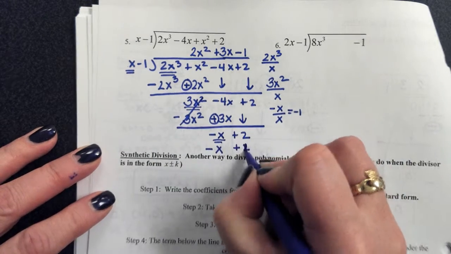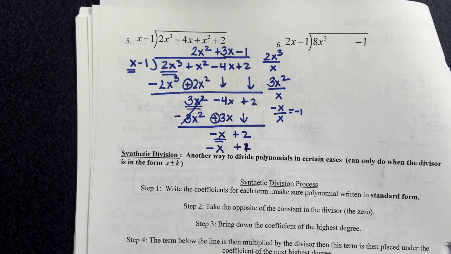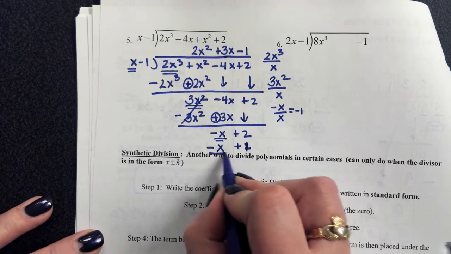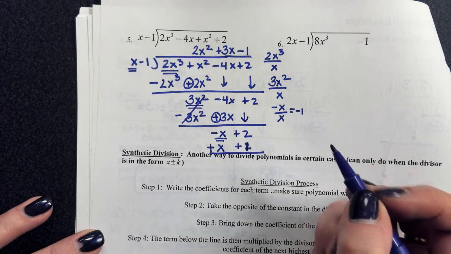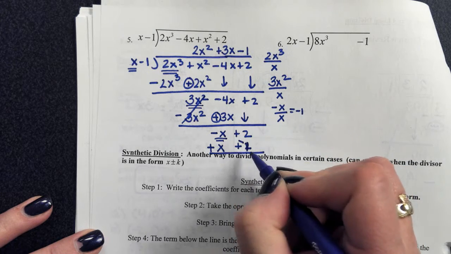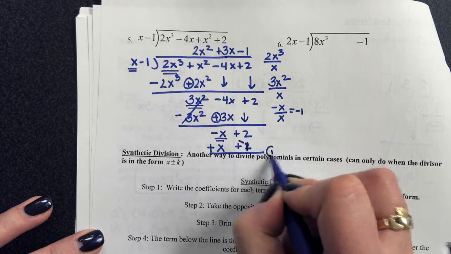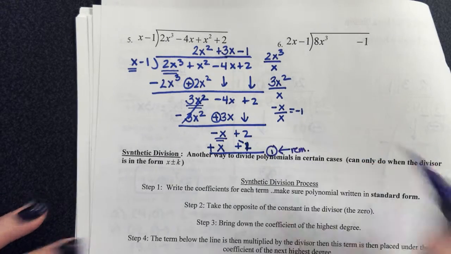Excuse me, positive 1. I can multiply today. Negative 1 times negative 1 is a positive 1. And then I have to subtract. Minus a negative x is a positive. And then I have a minus 1. Well, what is 2 minus 1 going to be? 1. What is this 1, by the way? Remainder. So we do have a remainder.